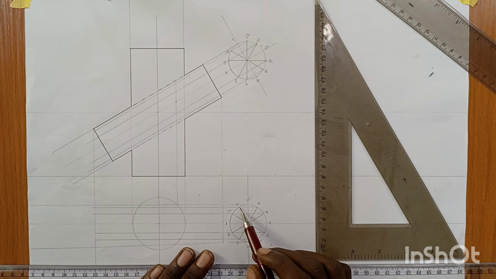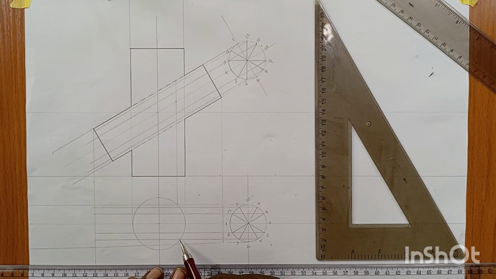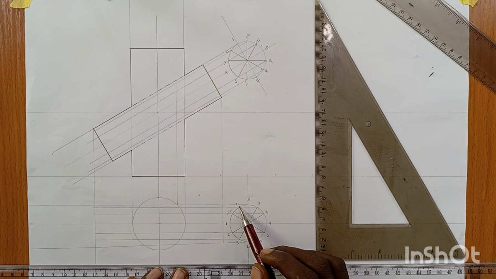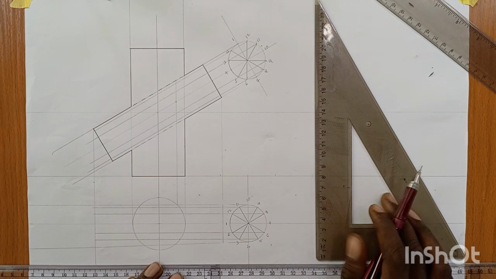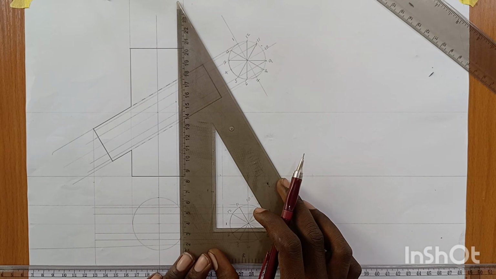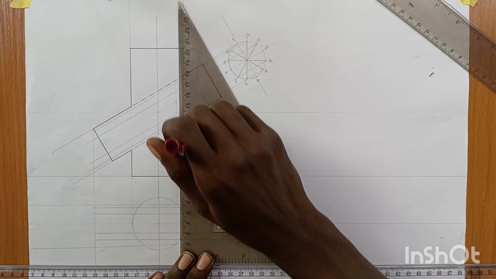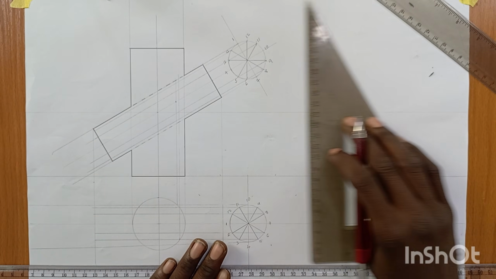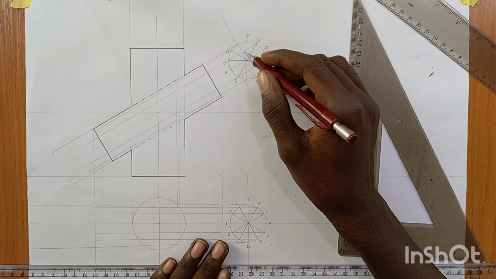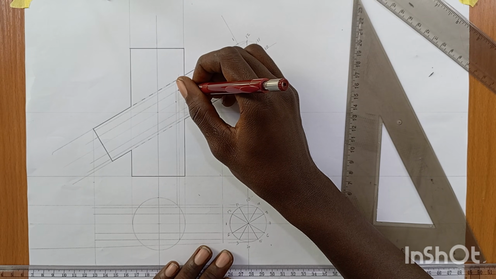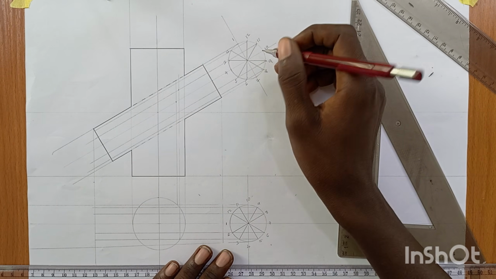Okay, see my line 11 and line 3, they are touching the circle at the same point. Line 11 and line 3 are touching the circle at the same point. So we come here to line 11 and 3, here they are. Then you take it, projected upward like this. Okay, you now find your line 11. This is your line 11.